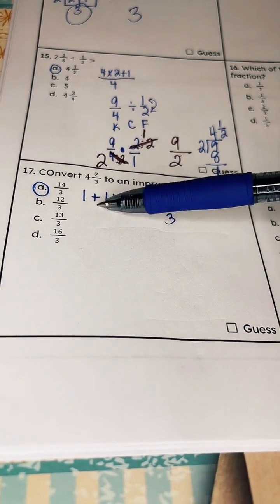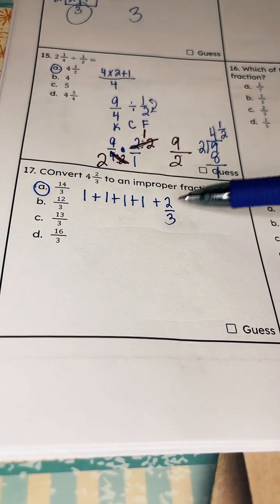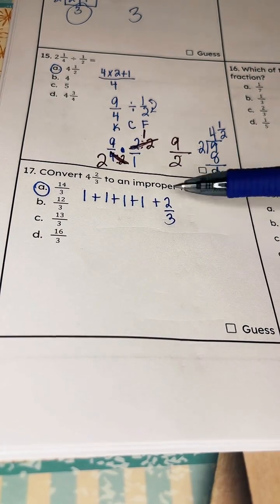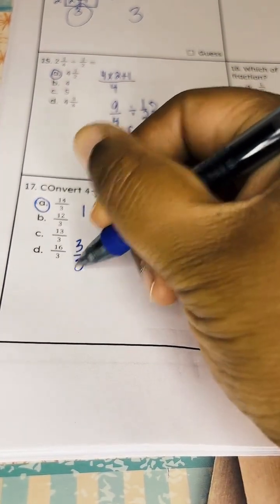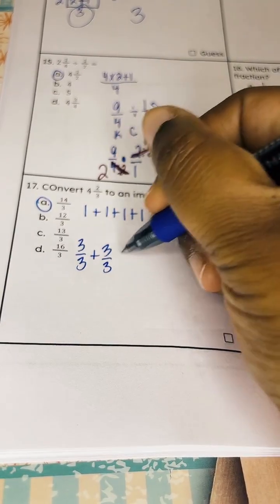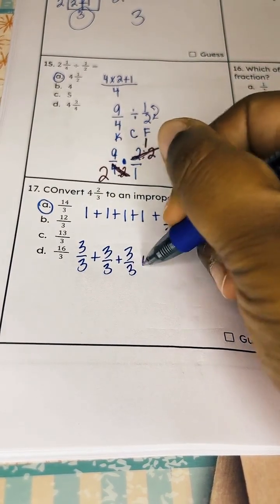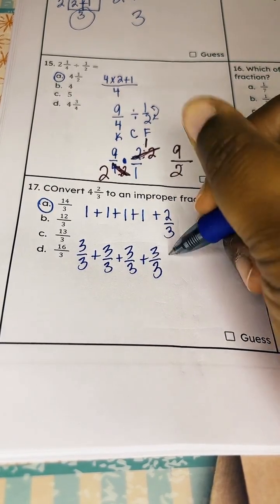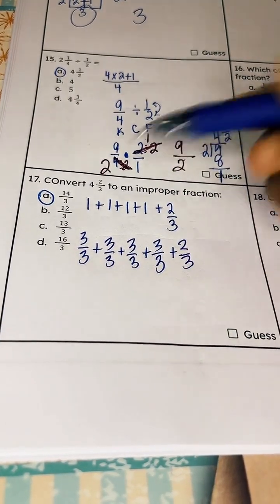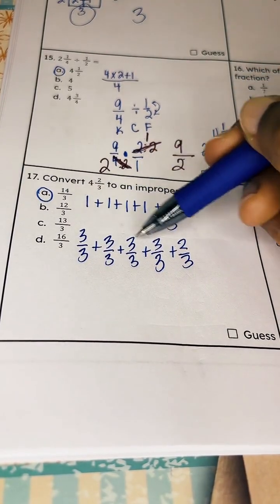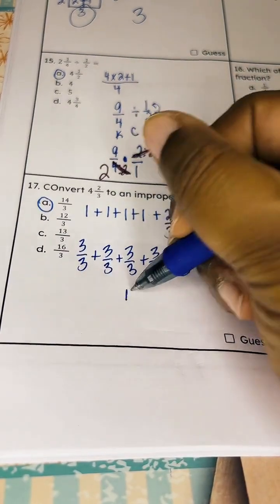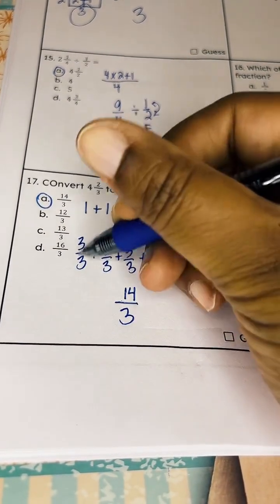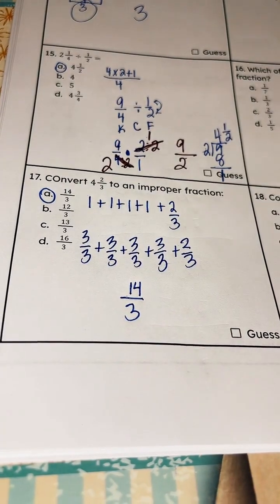Now, the people that are saying 1 over 1, you're 100% correct. But I need to be able to add to this 2/3. Remember, I need the same denominator. Well, the only way I can get that is by putting 3/3 plus 3/3 plus 3/3 plus 3/3 plus 2/3. And then we add. 3 times 4 is 12 plus 2 is 14, so 14/3. Remember, your denominator stays the same.